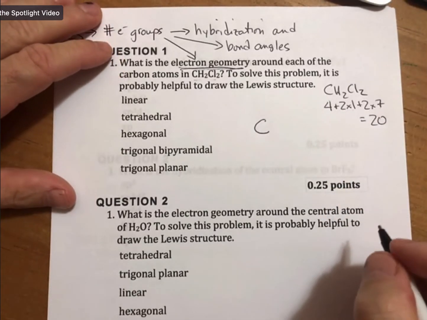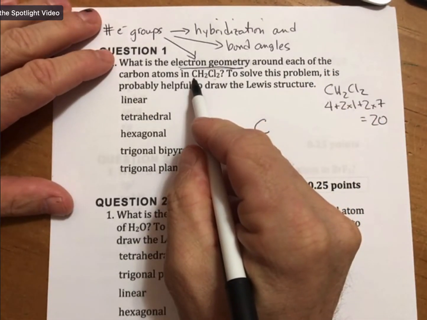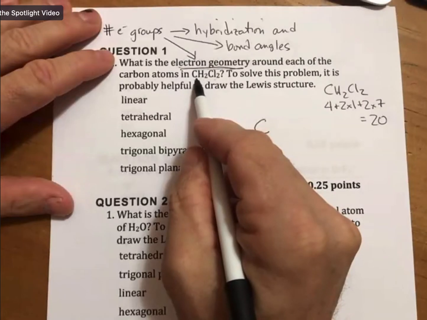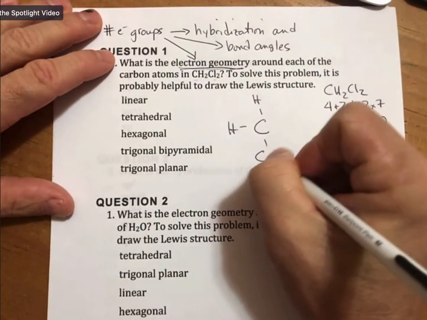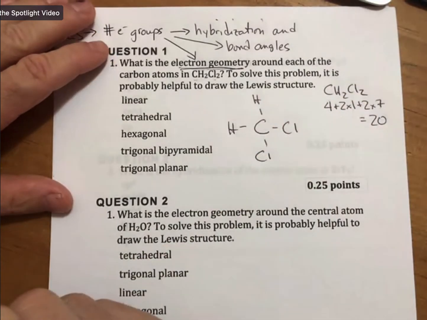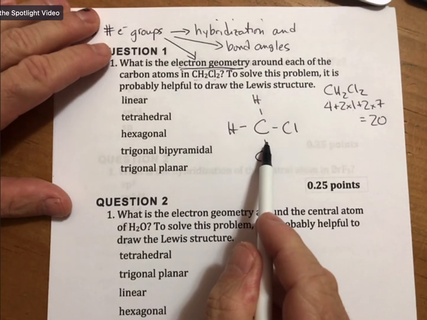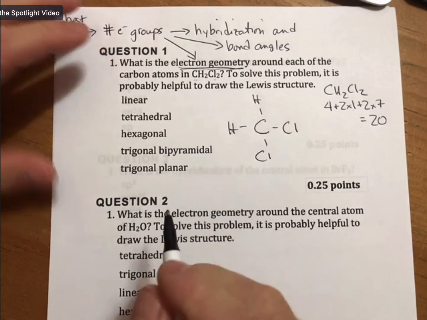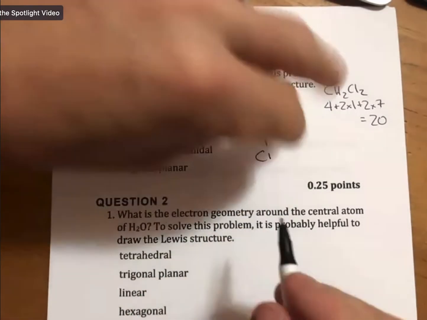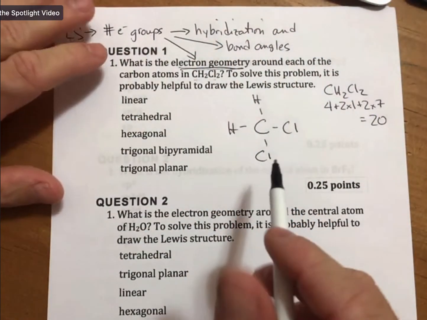Then the next step for drawing a good Lewis structure is to put the least electronegative atom besides hydrogen in the center and connect it to each of the atoms with single bonds. Each of these single bonds is 2 valence electrons, so 2, 4, 6, 8 so far. Following that, the next step is to sprinkle your valence electrons around outside atoms first.